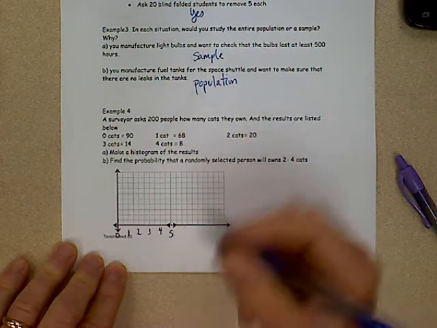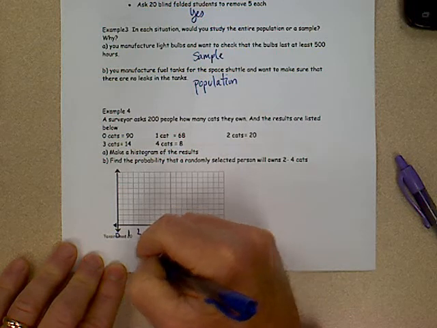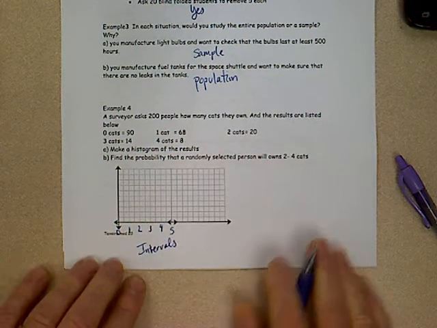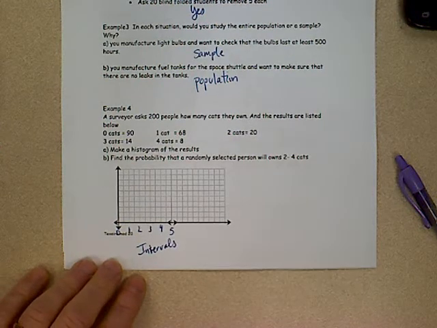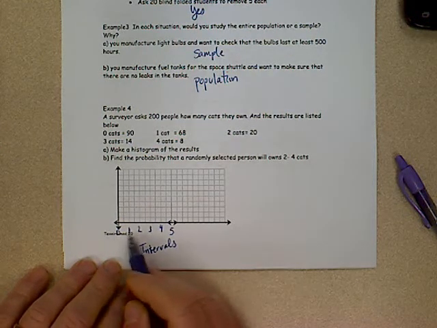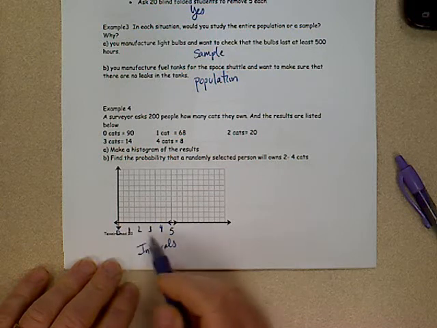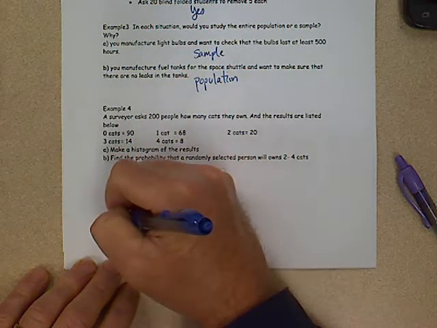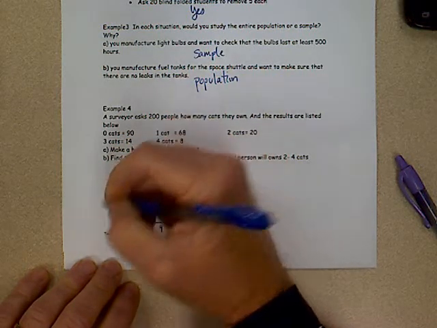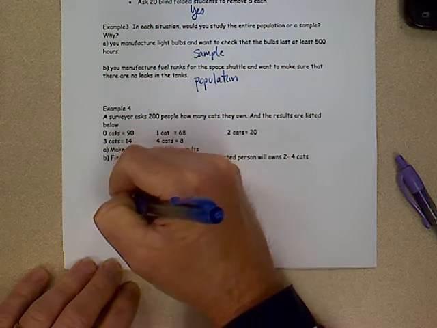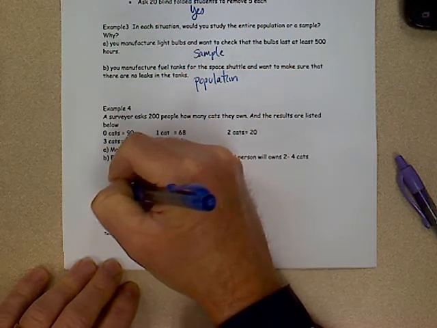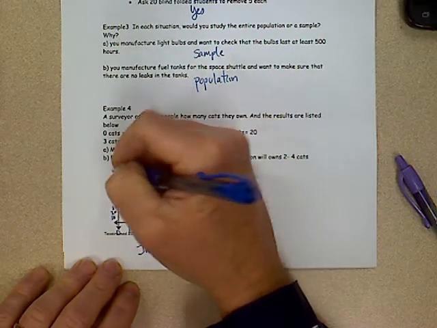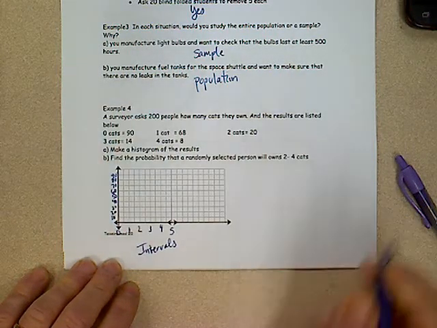And then going up, again, this is going to be our intervals. Again, I'll explain this a little more in detail when we do the standard deviation part of this, how that works. But from 0 to 1 cats is going to be an interval. From 1 to 2 cats, 2 to 3, 4 to 5, and so on. Along the y-axis, we'll put their frequencies: 10, 20, 30, 40, 50, 60, 70, 80, 90. If we go up to 90, we'll incorporate all of our data.